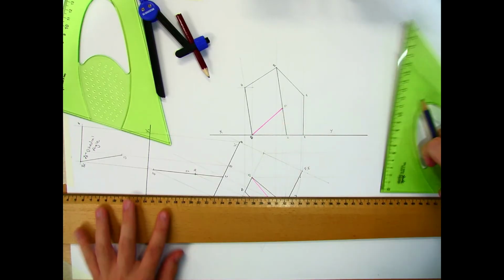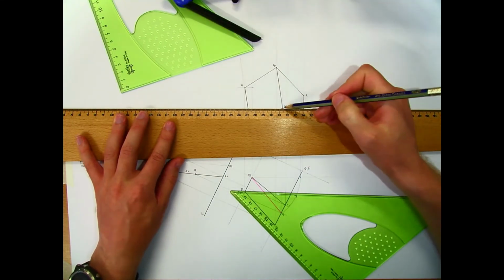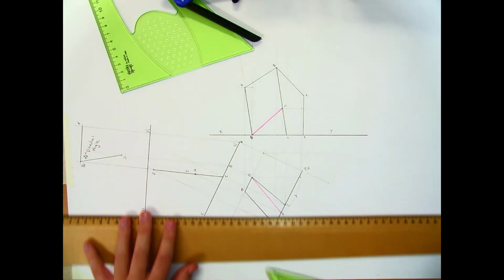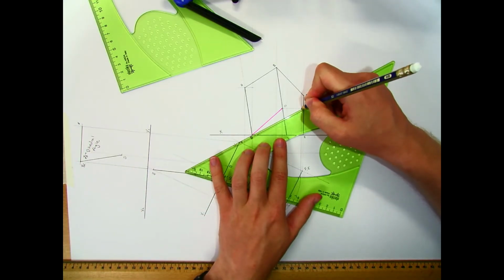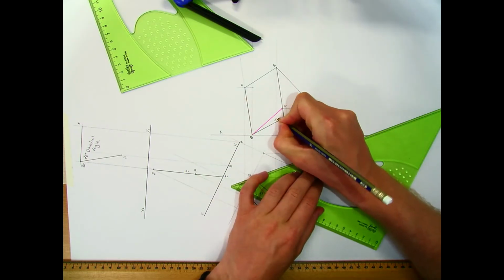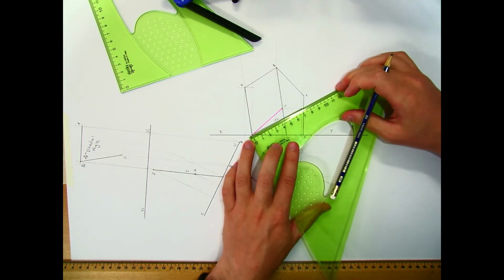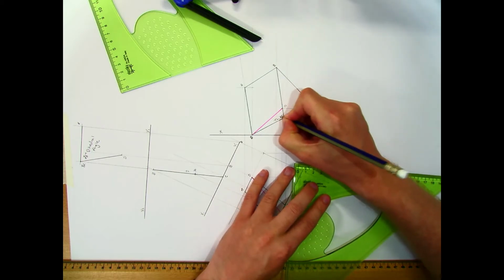So up in the elevation, it's still going to be at the same height, so I can project from P across to here. That point there is the P in its new position. So if I just draw in this line here, this is the true length. And determine and indicate, so I'm just going to measure it as well, and I'm getting 71 millimeters.